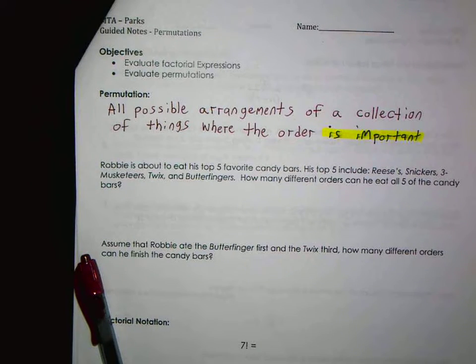Alright, so today we are going to learn how to evaluate something called a factorial and something called a permutation. A permutation is all the possible arrangements of a collection of things when the order is important. And then tomorrow we'll talk about combinations, and that's when the order is not important. Okay? And we'll talk about the differences between those. But today, order will be important for most of the problems.